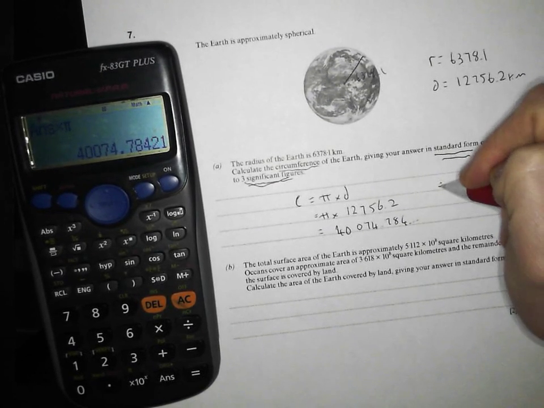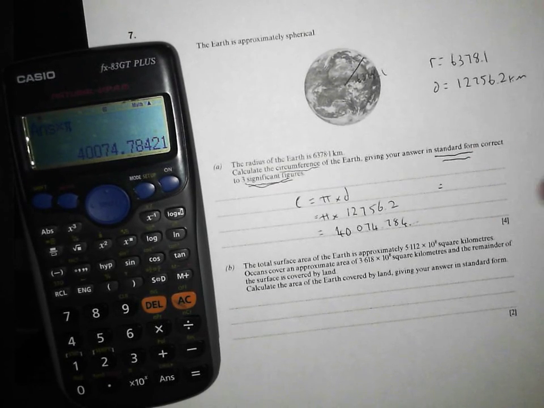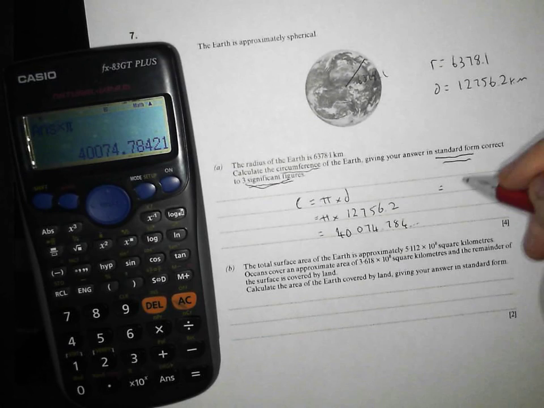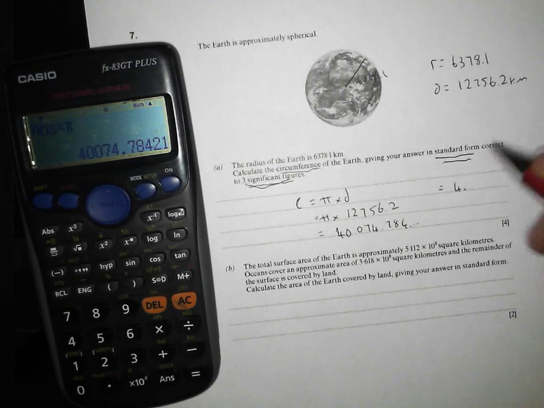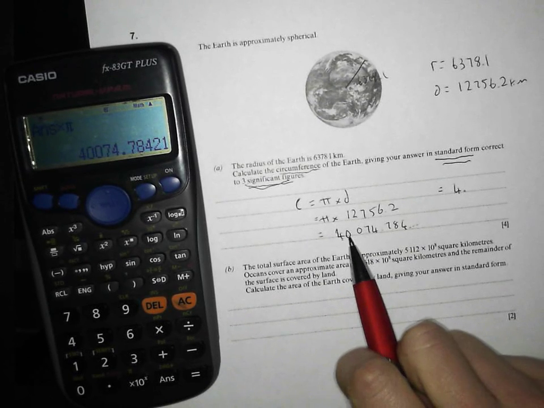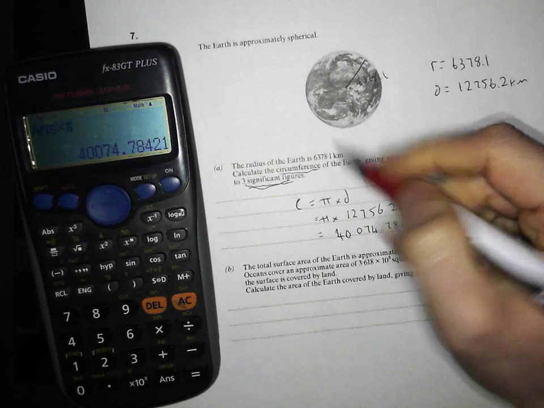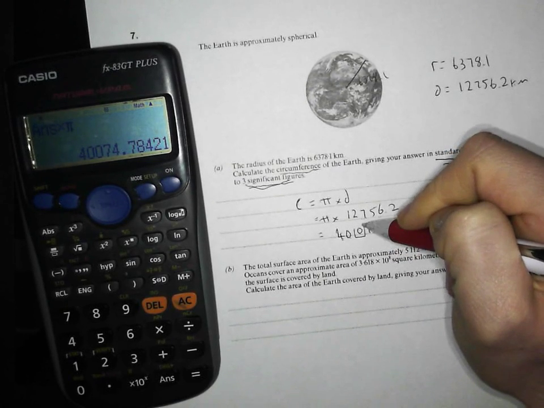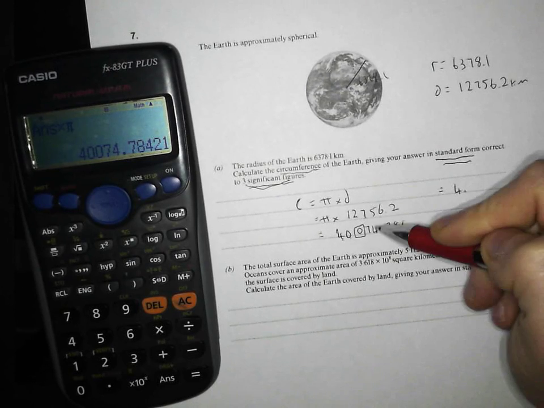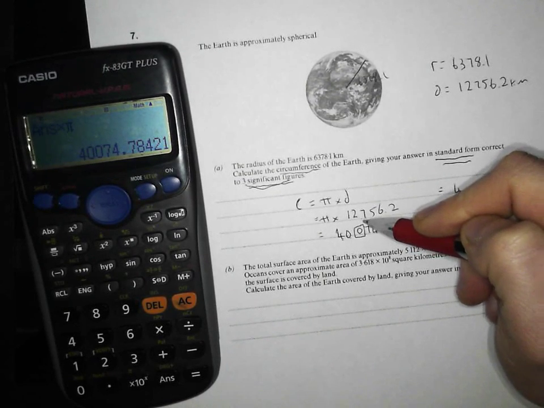So, standard form is going to require one number at the start that is between 1 and 10, so I'll go for my 4, and it wants it to 3 significant figures. I've got my 4 as my first significant figure, there's my second significant figure, and that 0 is my third significant figure. I like to put a box around the significant figure I'm interested in. Look at the number to the right of it. That is 5 or above, so I need to add 1 on to that.